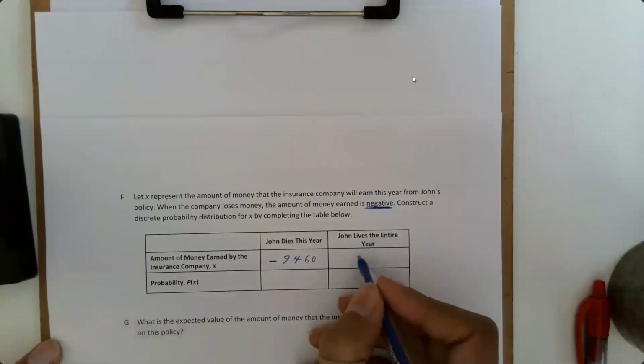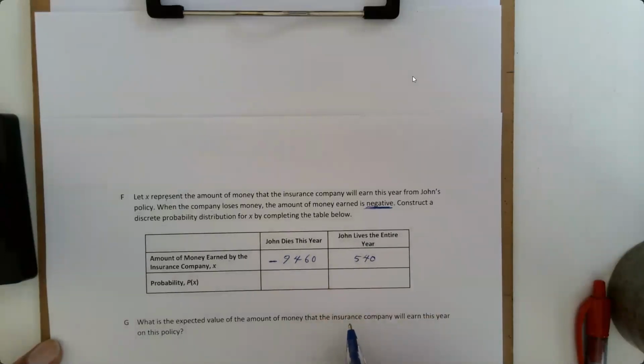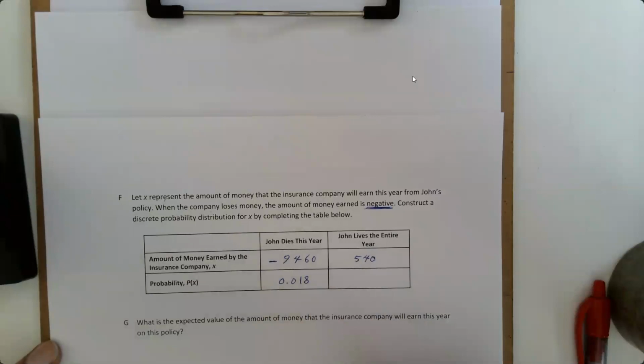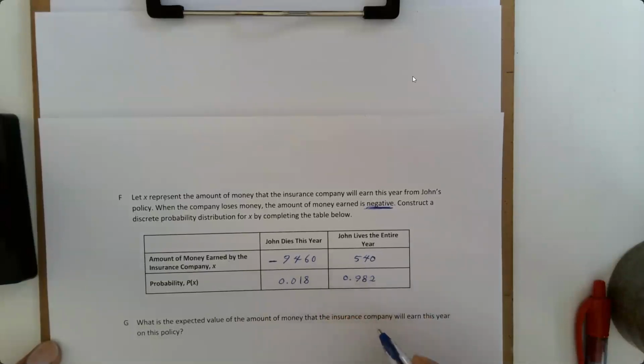So they only earned $540 and they don't lose anything. The probability that John dies this year is 1.8%, or 0.018, and the probability that John lives the entire year is going to be 0.982, or 98.2%.